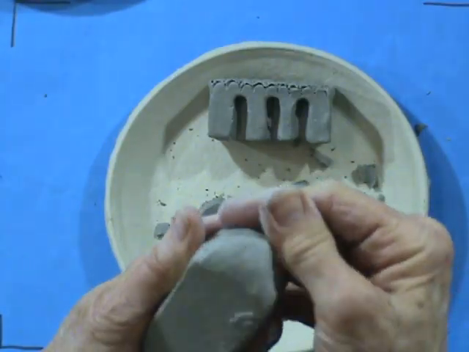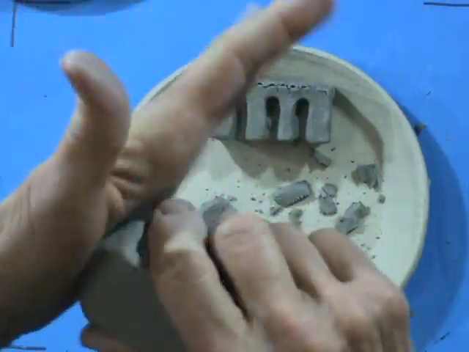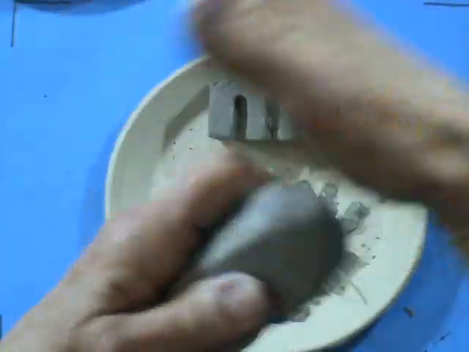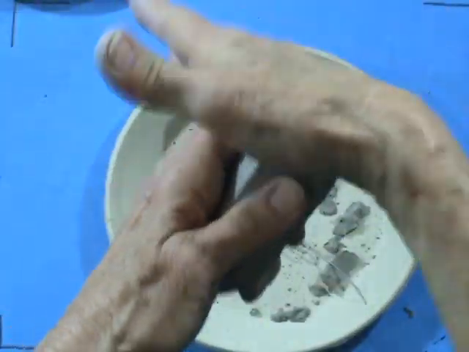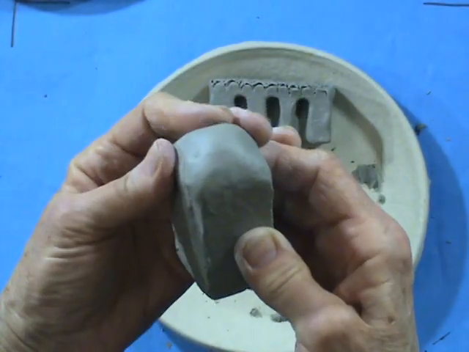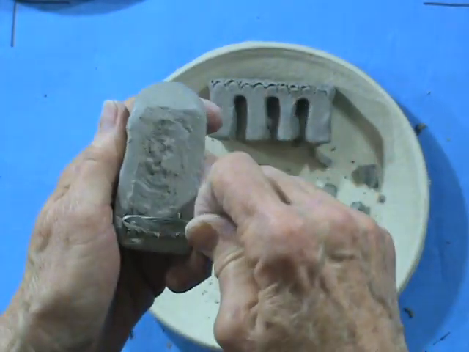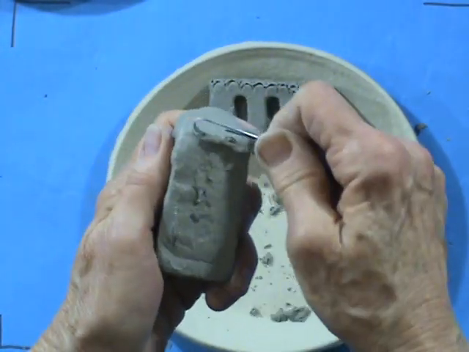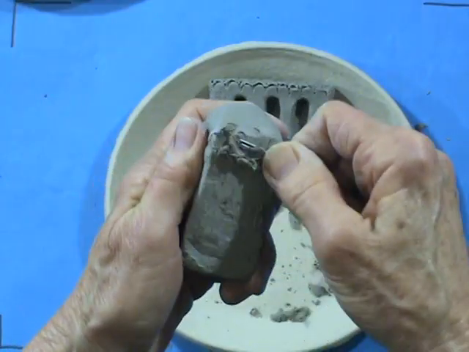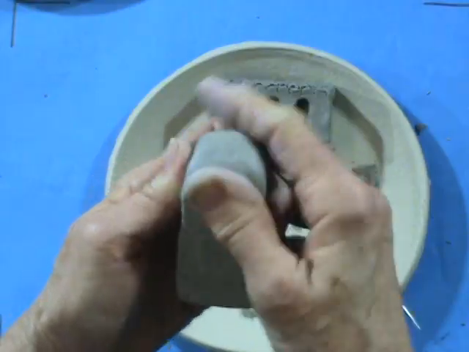And if it gets a little pointy, that's no problem. You just tap it with your palm, and we've got a dome. Now this side where I twisted it is a little rough, so I can always smooth that off. This is the side I'll end up putting next to the mission.